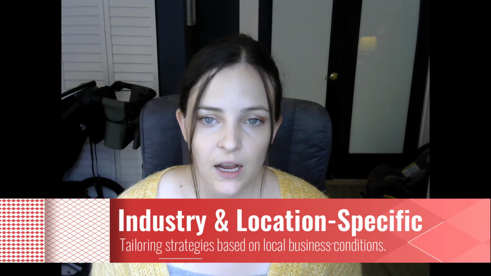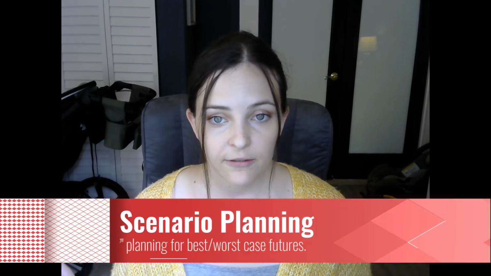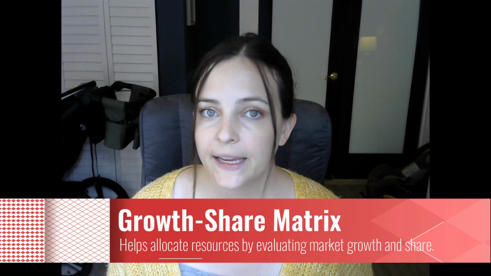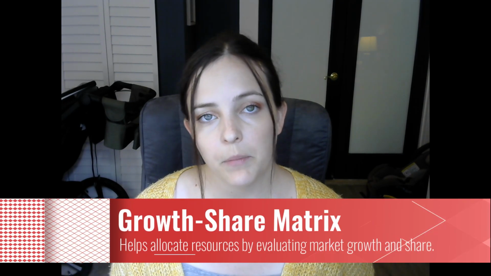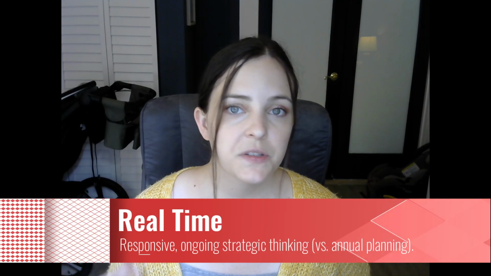And then industry and location-specific analysis is tailoring strategies based on local business conditions. You have scenario planning, what-if planning for best or worst case scenarios. You have the growth share matrix, which helps allocate resources by evaluating market growth and share. Real time is responsive, ongoing strategic thinking versus annual planning, for example. And then blue ocean is finding untapped markets or uncontested space.